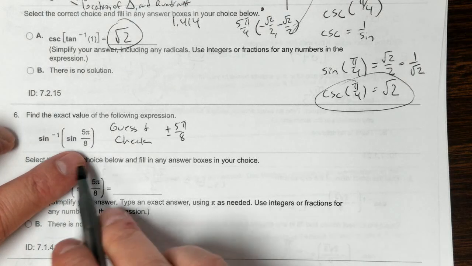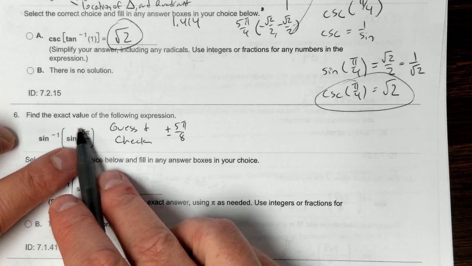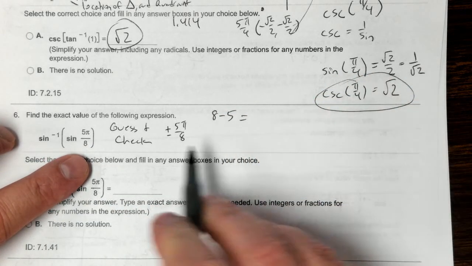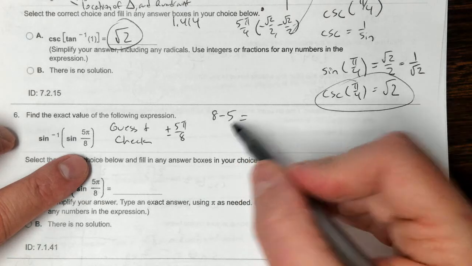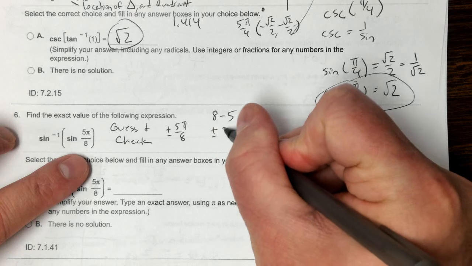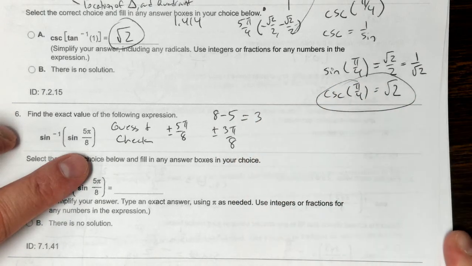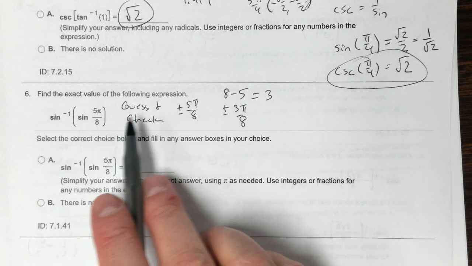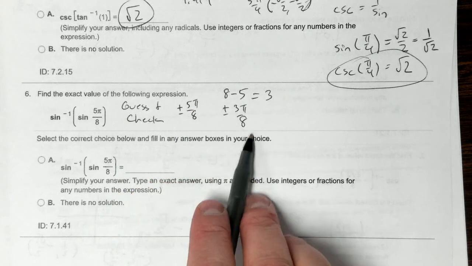We would also say our denominator minus our numerator coefficient for pi. 8 minus 5 is 3, and so we're going to try plus and minus 3 pi eighths. So we want to try 5 pi eighths and we want to try 3 pi eighths.